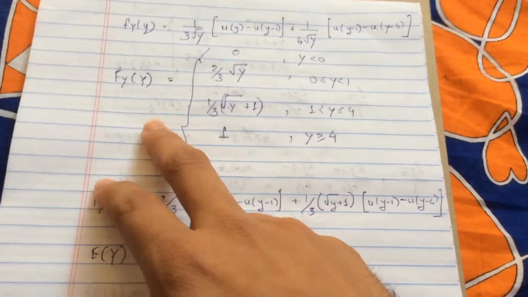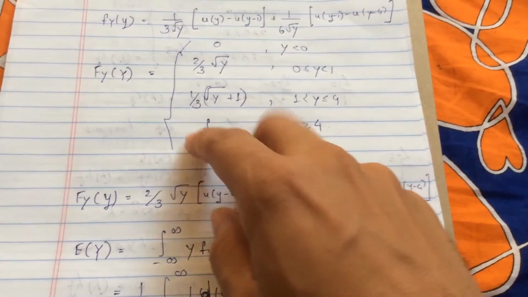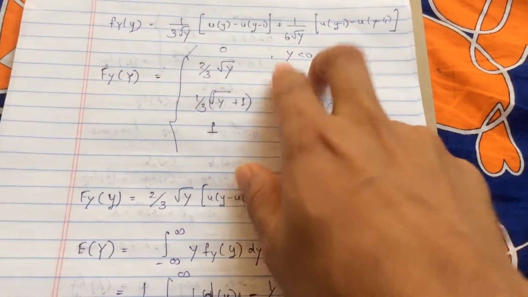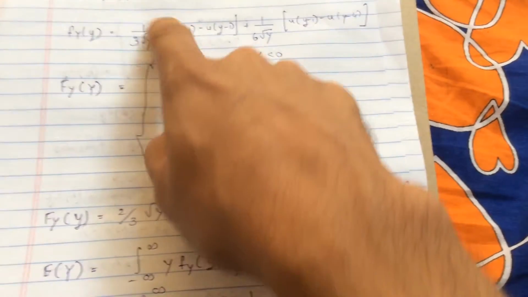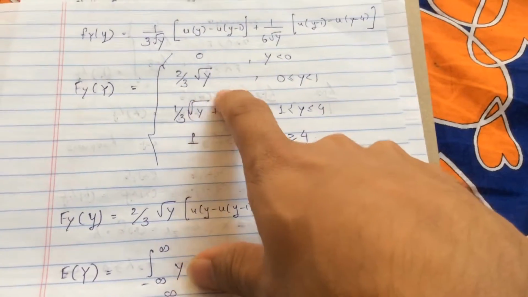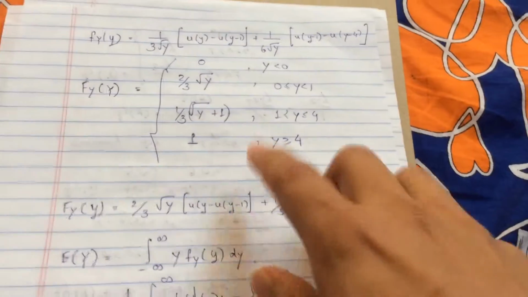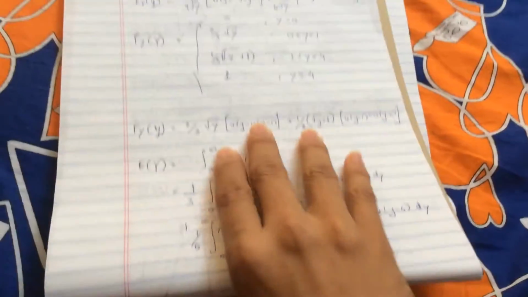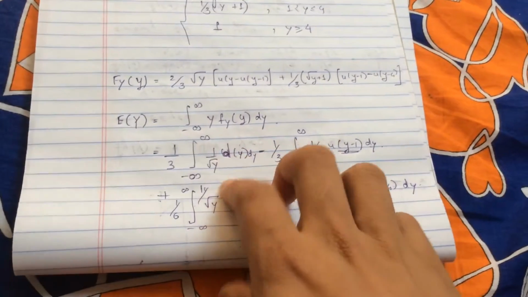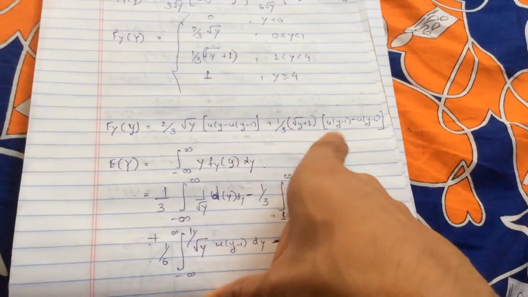We know FY(y) is equal to the integration of small fY(y). Integrating this part, for y less than 0 it is 0, between 0 to 1 it is equal to integrating this, that is 2 by 3 root y, and integrating this between 1 to 4 gives this, and otherwise when y is greater than 4, the integration is 1, right? So now we write this in the equation.